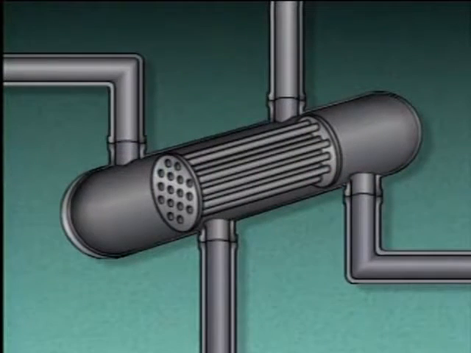A shell and tube heat exchanger known as a Thermosiphon Reboiler is used to heat process liquid from a distillation column to produce a vapor. Then the vapor and the process liquid flow back to the column. Let's look at an illustration of this type of reboiler to see how it works. The major components of this reboiler include a shell, a tube bundle, a tube side inlet, a tube side outlet, a shell side inlet, and a shell side outlet.